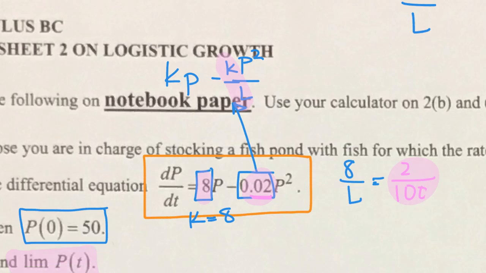The limit as t goes to infinity is asking you about the horizontal asymptote, aka the carrying capacity. They might say what is the carrying capacity, or they might use the mathematical notation, the limit as t goes to infinity.